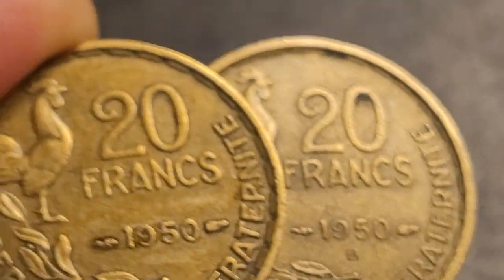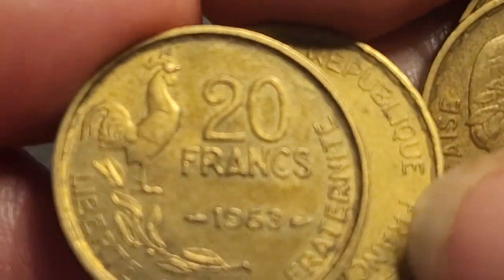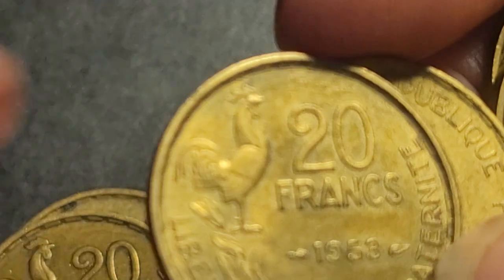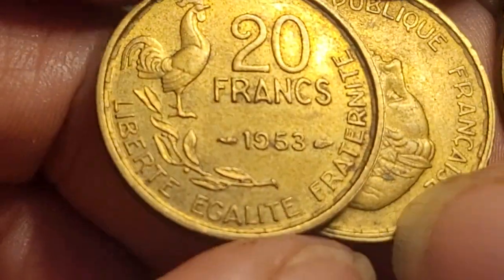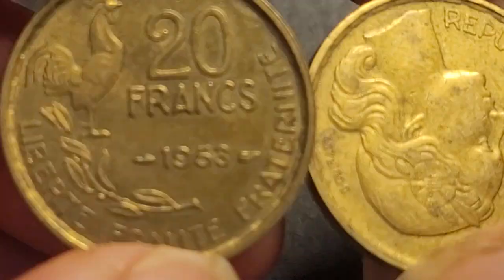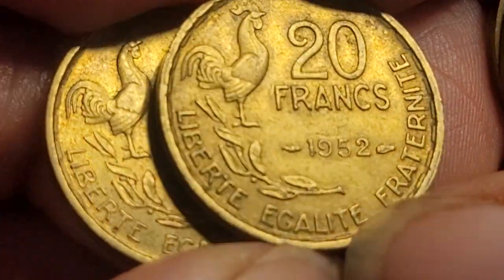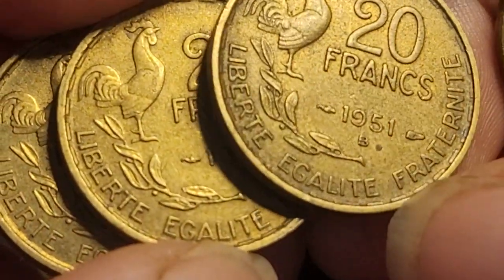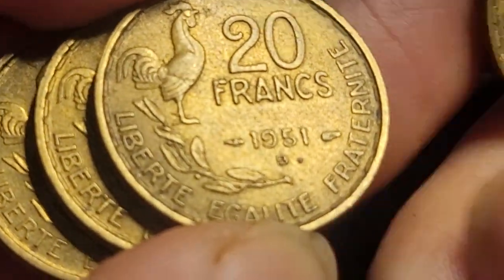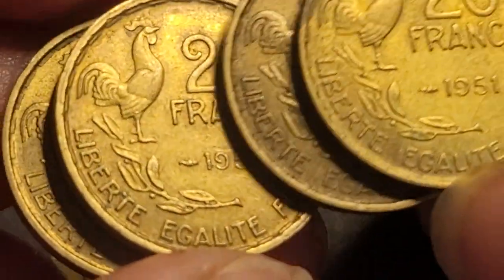So you've got 8 coins. Now all the other dates don't seem to have this variety combination, and they're all pretty common, most of them Paris and Bordeaux. 1953 had 60 million, pretty common. This one's 1952 Paris, 130 million, so that's very common. Then we have 1951 Bordeaux, 46 million, and 1951 Paris, 97 million. So this seems to be the second highest minted after 1952.